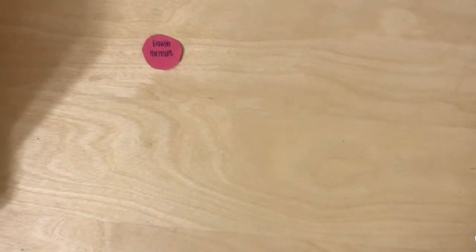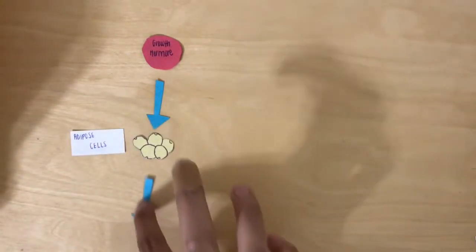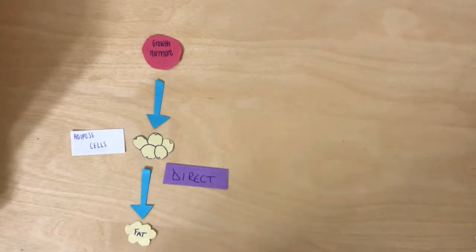Within the body, the growth hormone directly affects the adipose cells, which break down and release fatty acids that are metabolized and cause an increase in blood glucose, which stimulates cell growth.